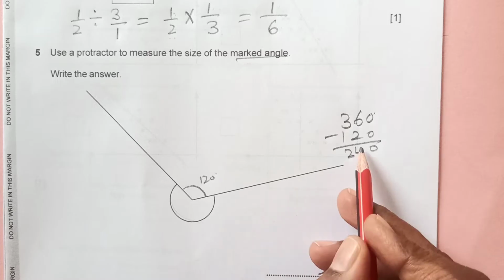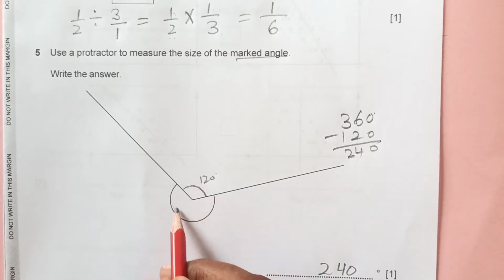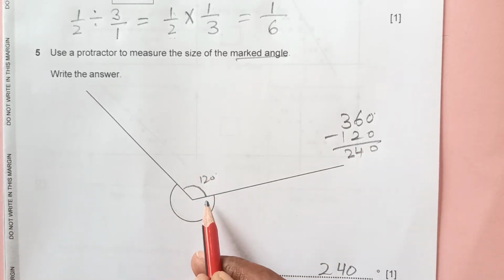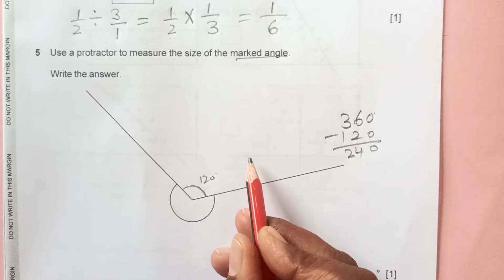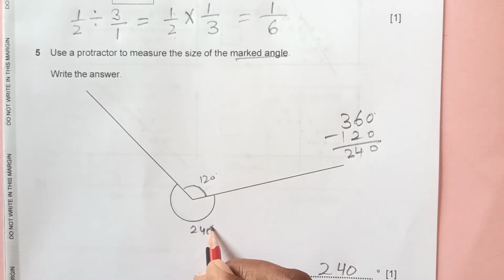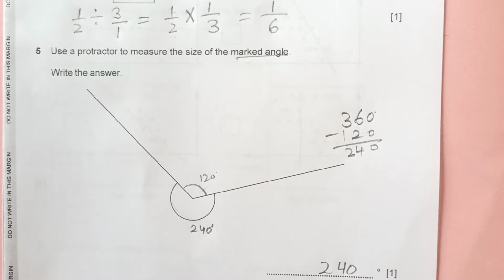So why did we do this 360 minus 120? Because this whole circle's complete angle is 360. Out of that we will subtract this one, so we will have this marked angle as 240 degrees.